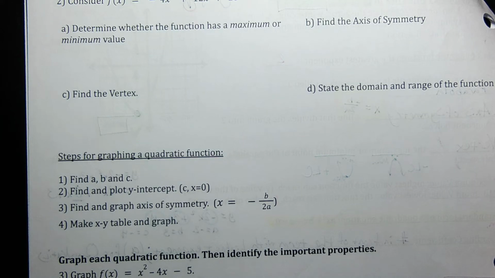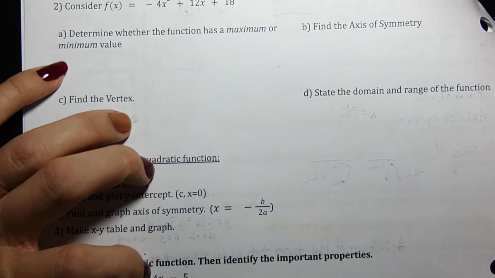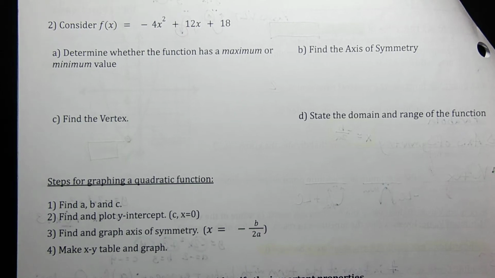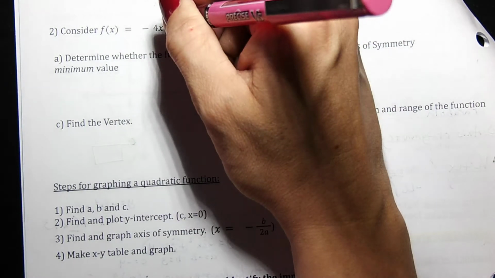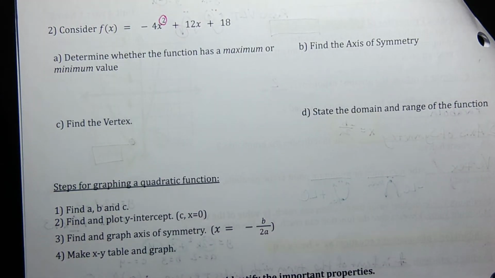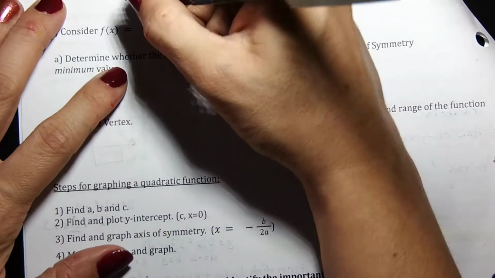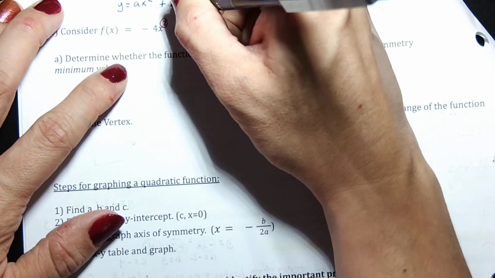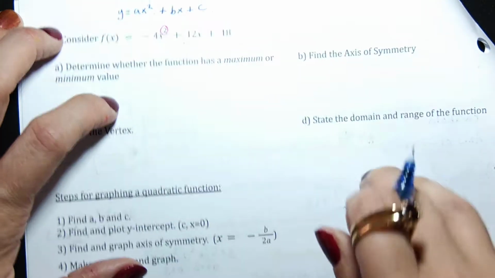So now we are on page 2 in the notes, and we're going to start looking at how we can just start with an equation and start pulling out those key features that we just pulled out from that graph. So we're going to start with this equation. First, how do I know that this is a quadratic? It's got a degree of 2, and it is in that standard form: y equals ax squared plus bx plus c.